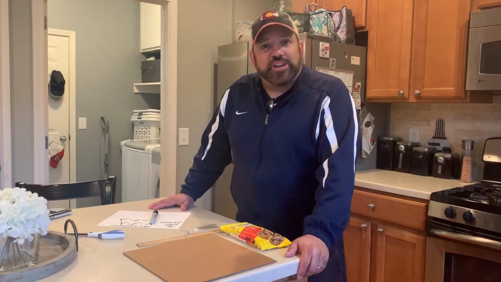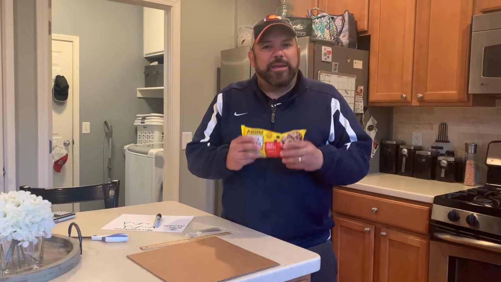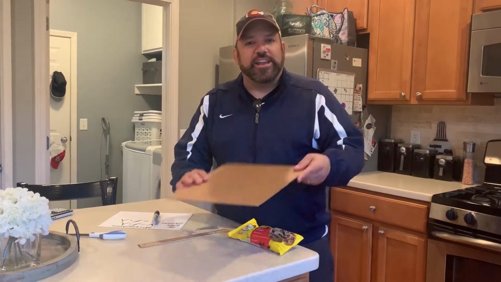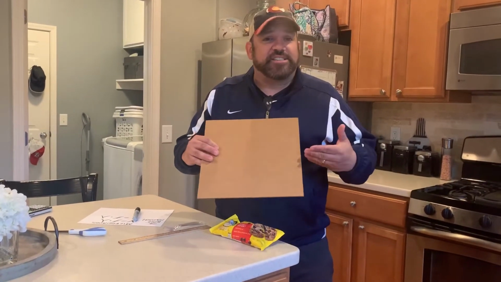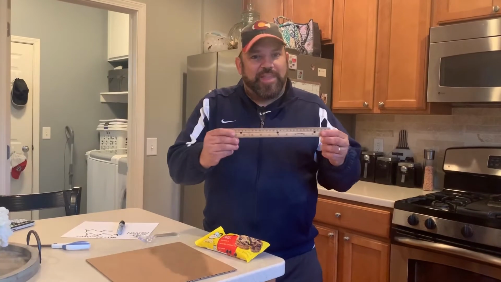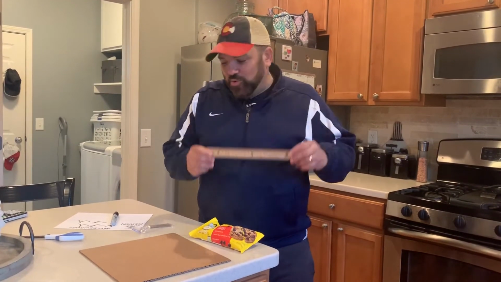To do this, you're going to need a few things. You're going to need some chocolate chips. Maybe not a full bag, but certainly at least a half of a bag of chocolate chips. You're going to need a piece of cardboard. Doesn't need to be quite this big. If it's the same size as a sheet of paper, you'll be fine. You're going to need a ruler, and that ruler is going to need to measure in centimeters, all right? So you need a ruler.